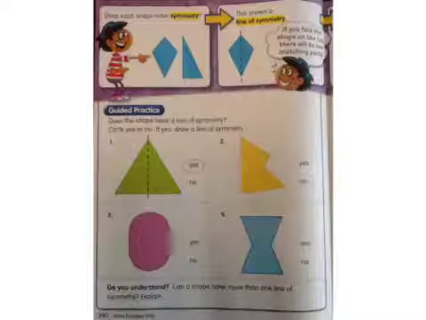Here are the directions for our math lesson today titled Symmetry, Topic 11, Lesson 7. As we were mentioning earlier this morning, symmetry means same on both sides. So for example, on number 1, it says, does the shape have a line of symmetry? Circle yes or no. If yes, draw a line of symmetry.